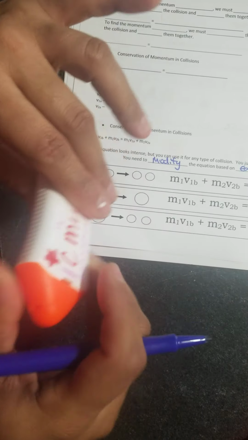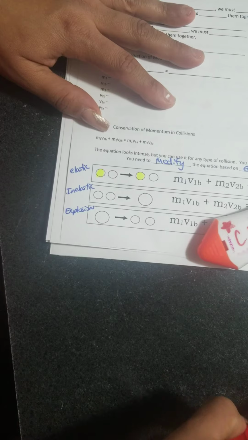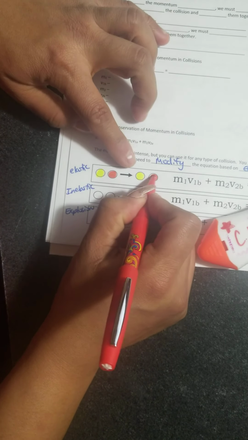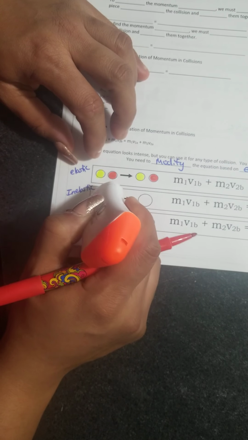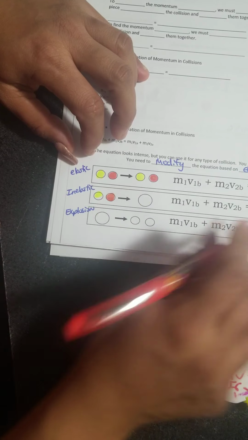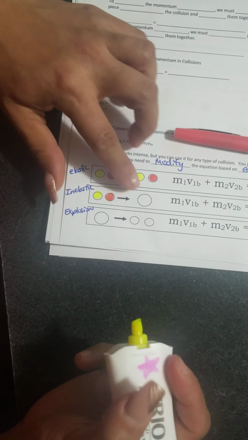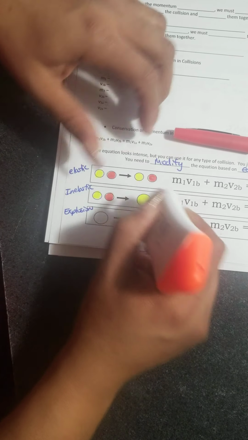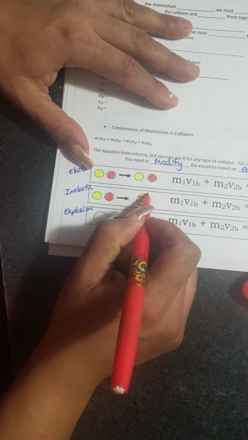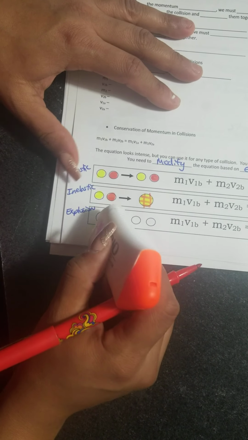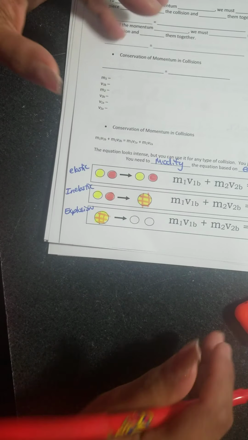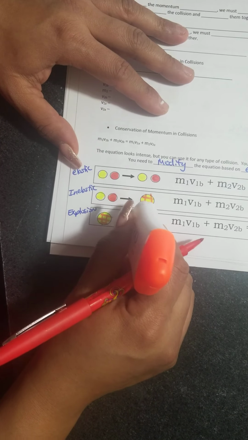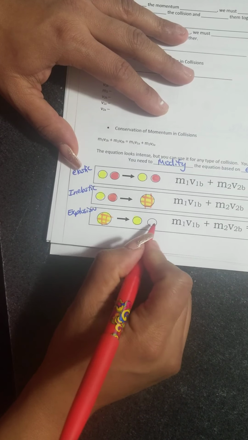Alrighty, and I'm going to go ahead and color code it just like I did on the previous page. Object number 1 is going to collide with object number 2, and I end up with 1 and 2 separate. Over here on inelastic, object number 1 is going to collide with object number 2, but after they collide, they get stuck together, and so object 1 and 2 are combined into 1. And then explosion is one object explodes or separates, and now I've got 2 different objects here that are separated.